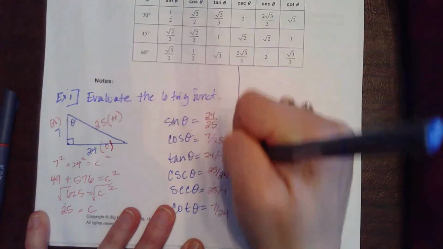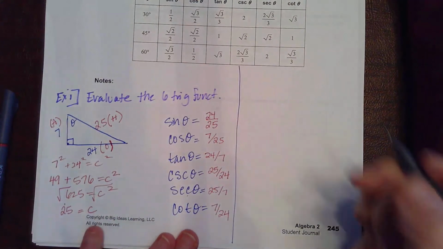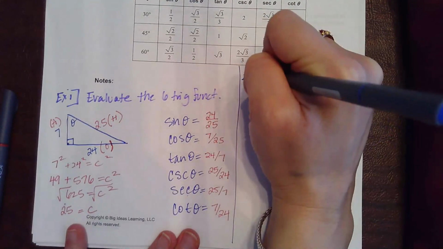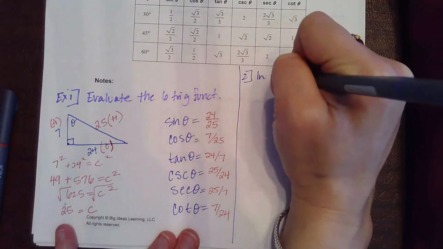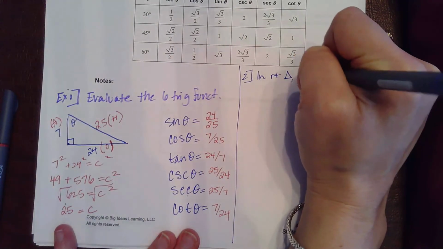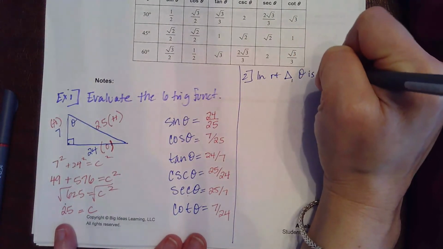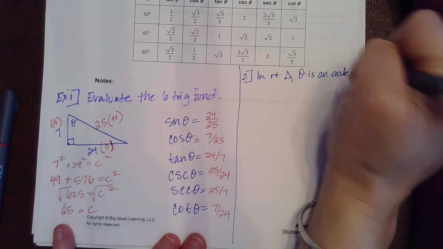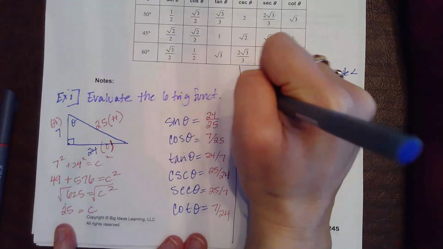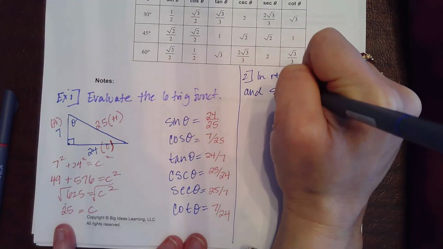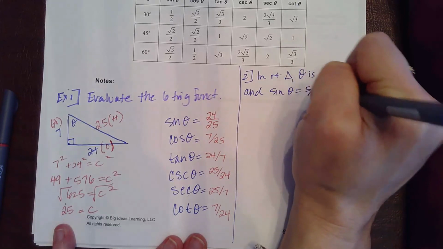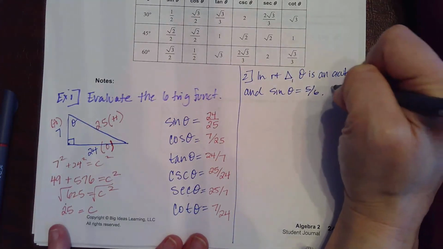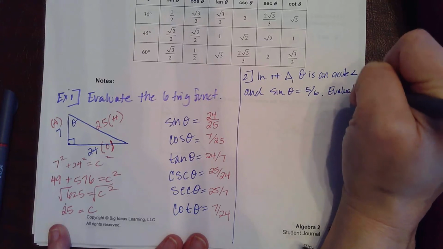All right, let's see if I can squeeze in another example here. So example 2. What it would read is, in a right triangle, theta is an acute angle, and sine of theta is equal to 5/6. Evaluate the other trig functions.